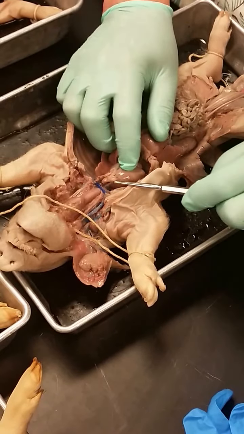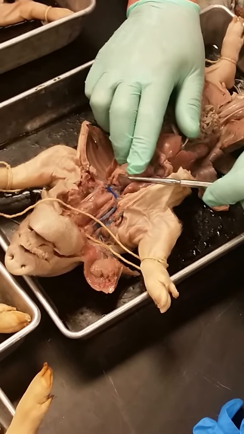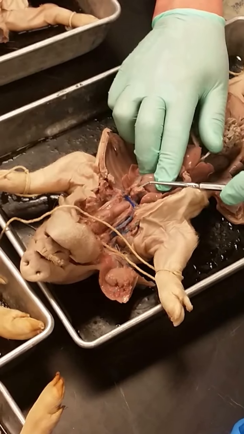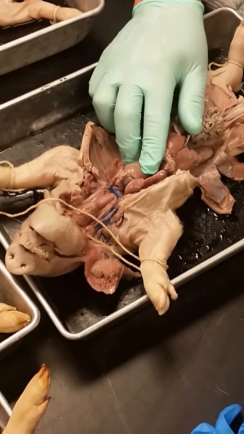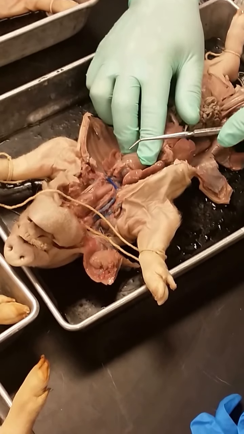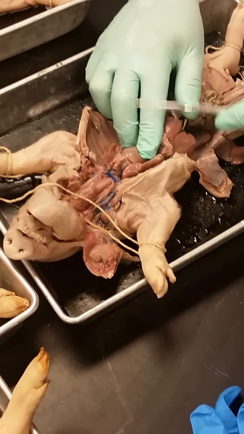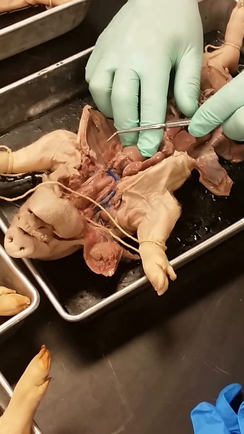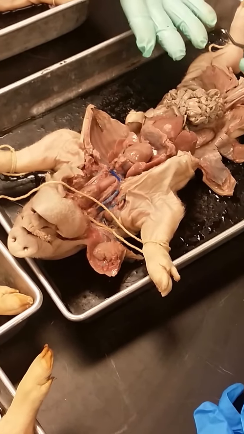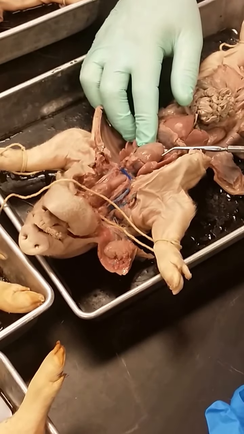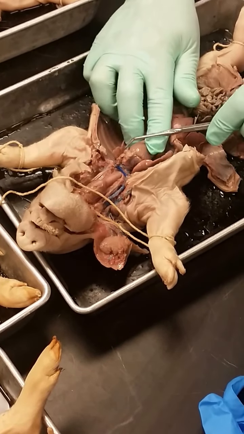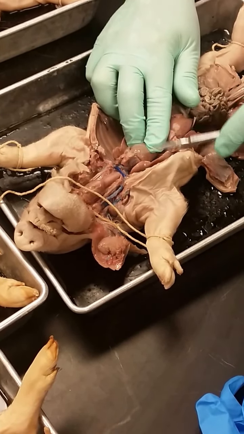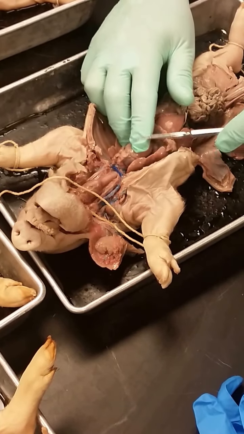Of course, in terms of the heart, right on the surface right here, see that? That tissue, superficial, that's the thymus. And this is where T lymphocytes mature. They go through a maturation process before they get released into the circulation. And then, of course, on either side, these are the atria. This is the left atrium, right atrium.